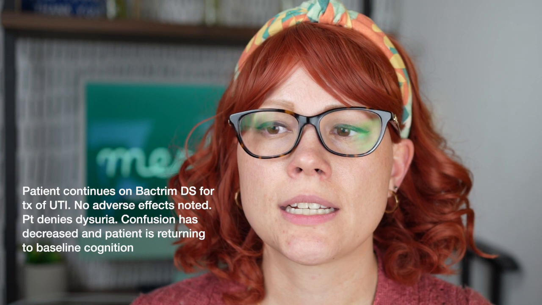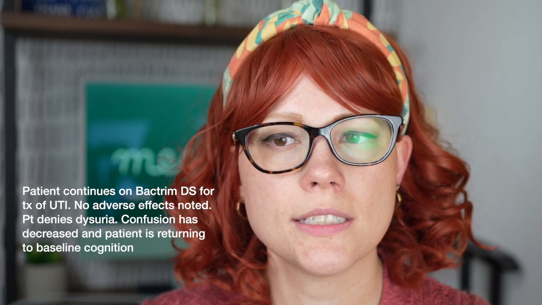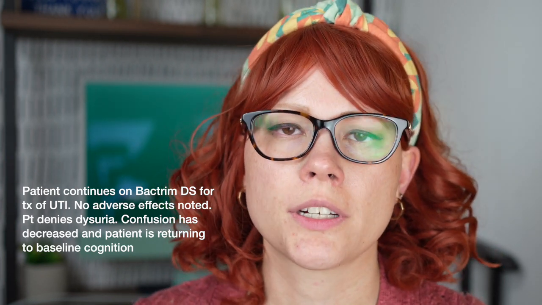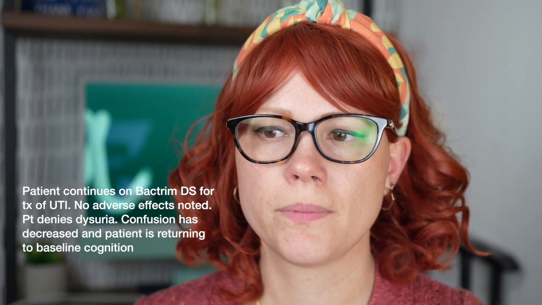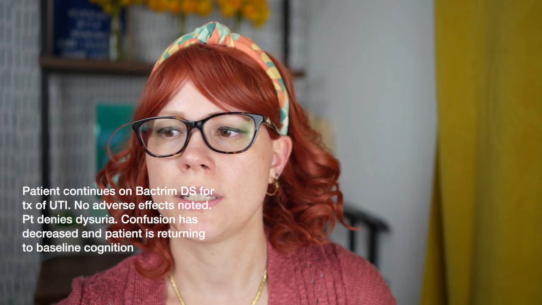Throughout the duration of the antibiotic, at least daily or per shift, somebody should be documenting on how it's working for the person. So you can say, patient continues on Bactrim DS for treatment of UTI. No adverse effects noted. Patient denies dysuria. Confusion has decreased and patient is returning to baseline cognition. So that's important to put in there.